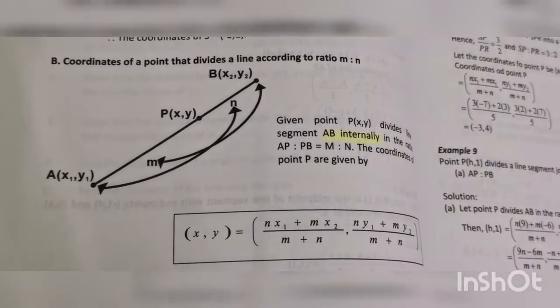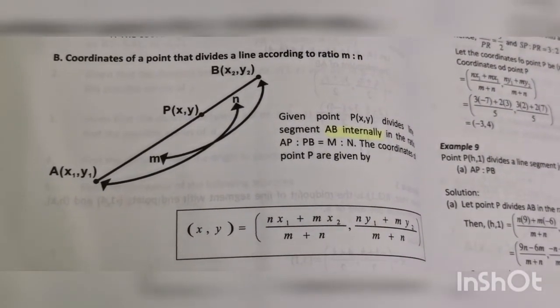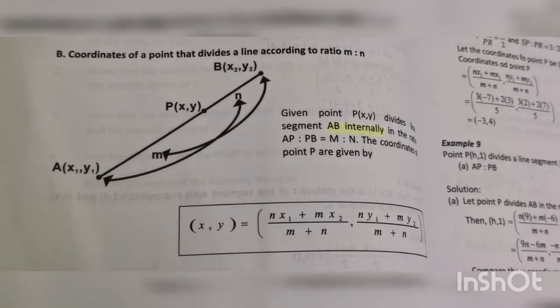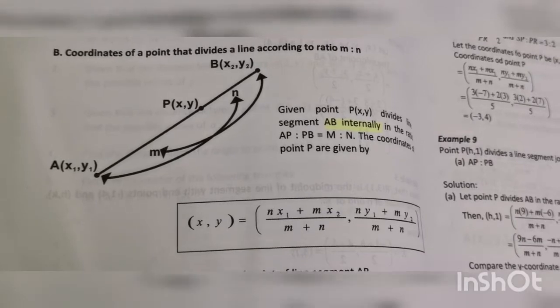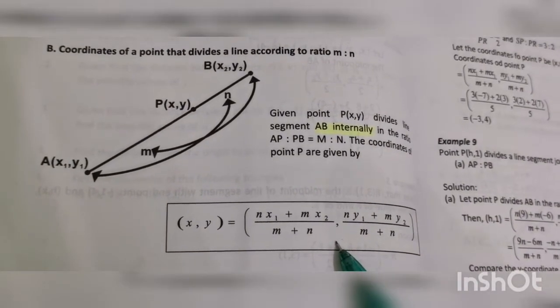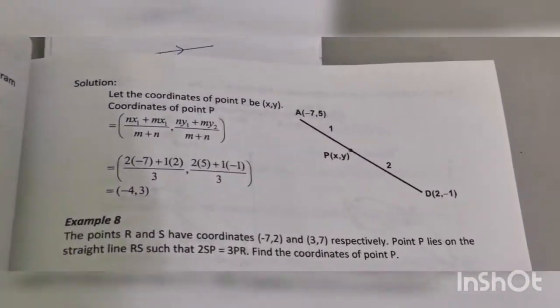Next one, we call it dividing a segment internally, and another one is externally. First one will be internal. This is the formula. Yes, it's very complicated. Okay, let's go to an example, maybe it's easier. The question will be like this.